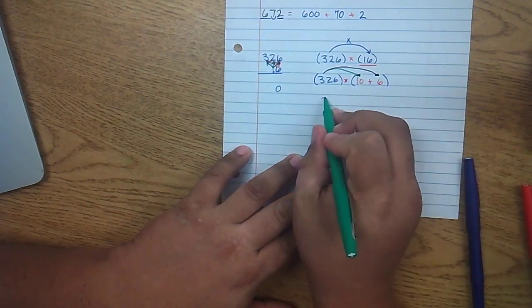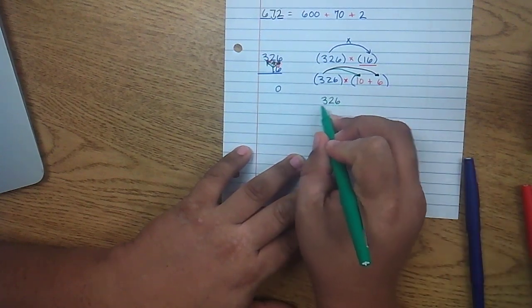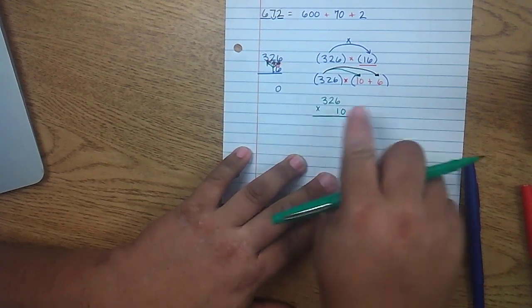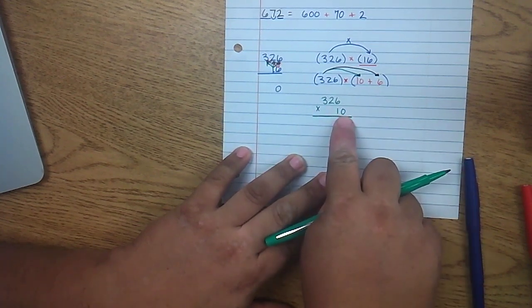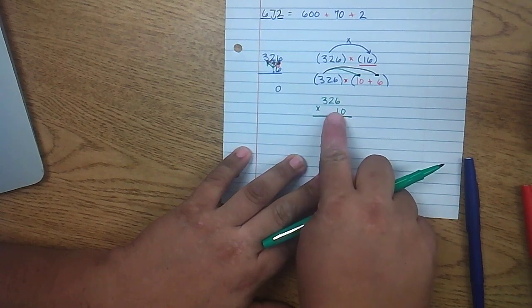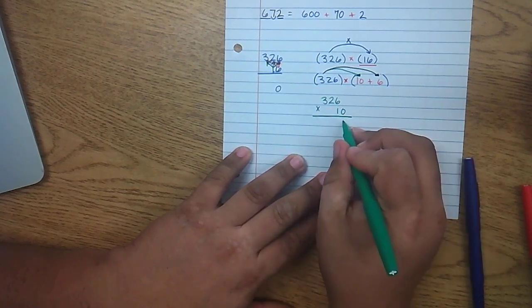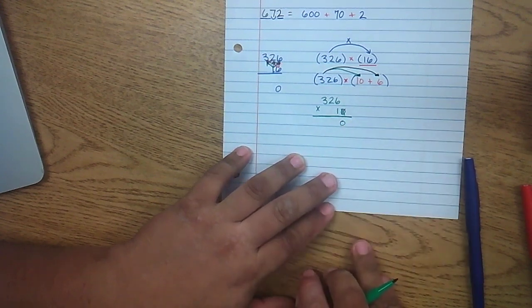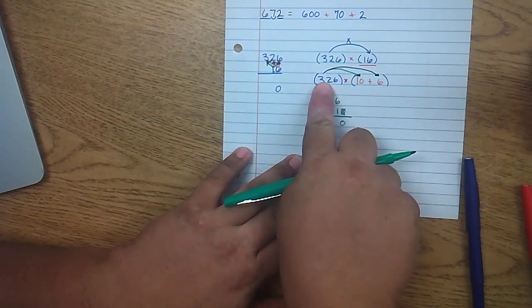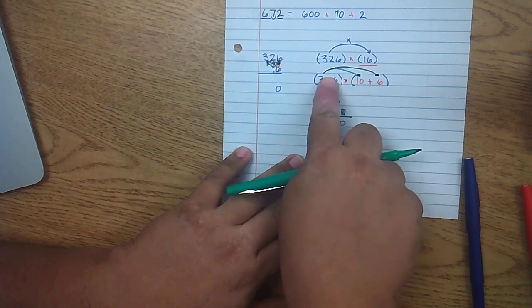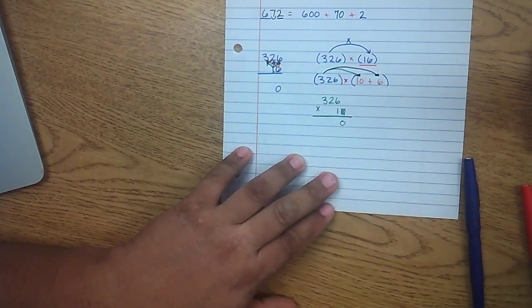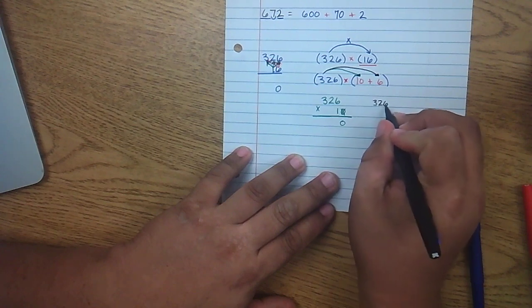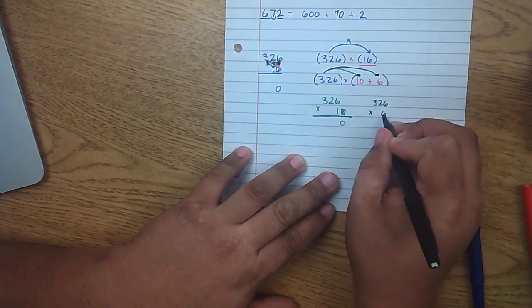I have 326 times 10, and this is why I taught in a previous video the importance of the factor of 10 and being able to move that 10 to the right, because we can just bring it right down and we don't have to do anything with it. But remember, the 326 had to be distributed to both numbers, so we also have 326 times 6.